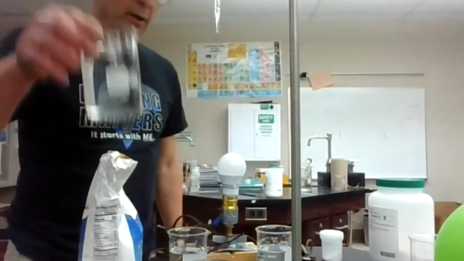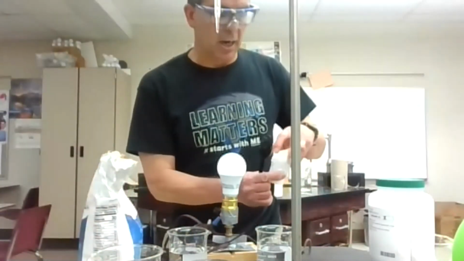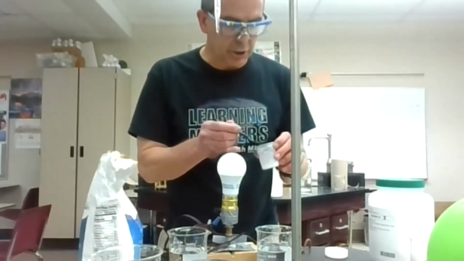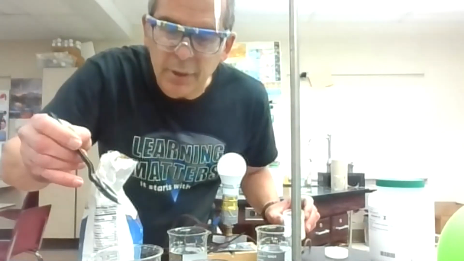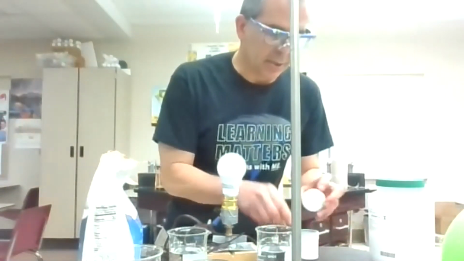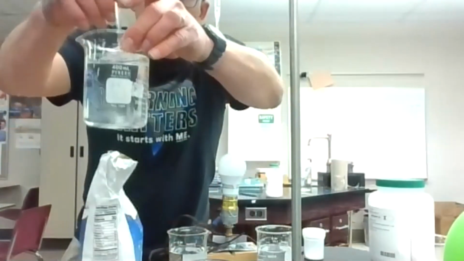So what I'm going to do is maybe just show an example of something. I have some water here, and I'm going to put a little speck of calcium carbonate, which is chalk, in here. Okay, so you can see that just a little bit I'm going to throw in there. Then I'm going to try to dissolve that, and I'm going to stir this around.